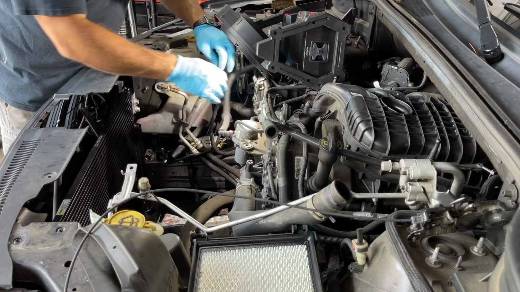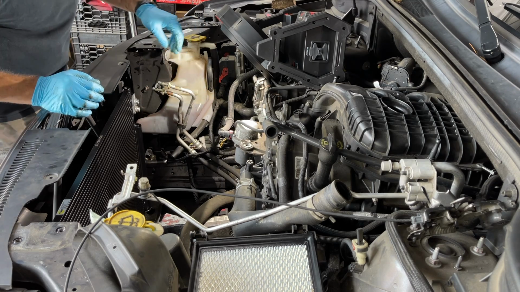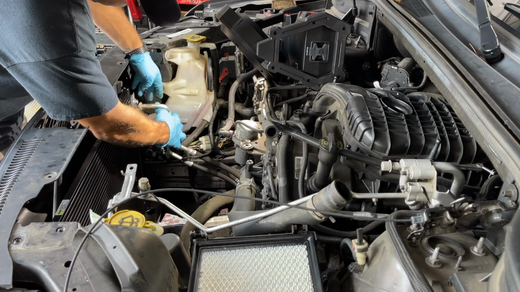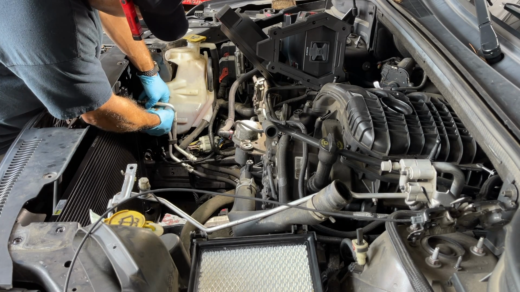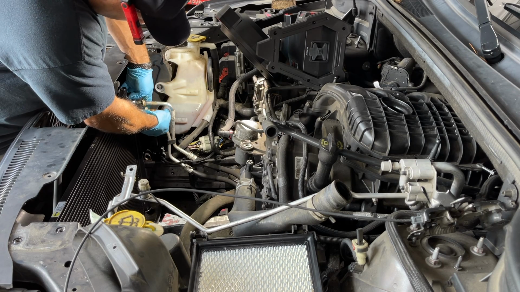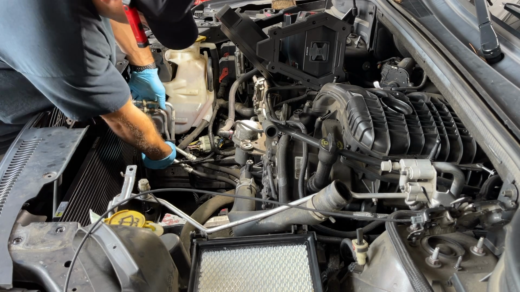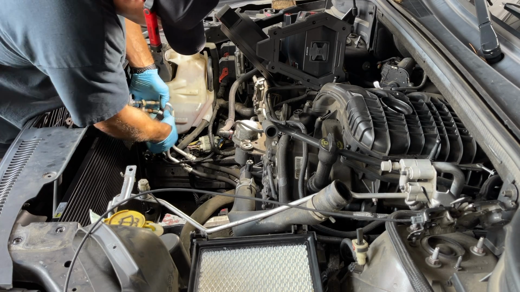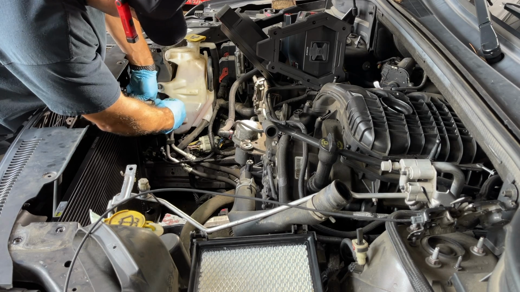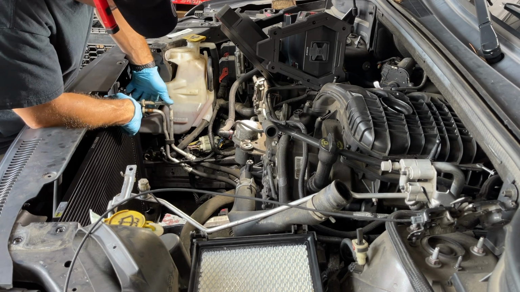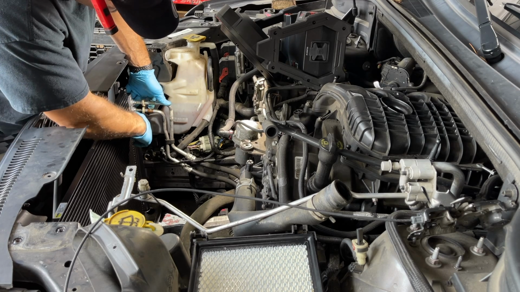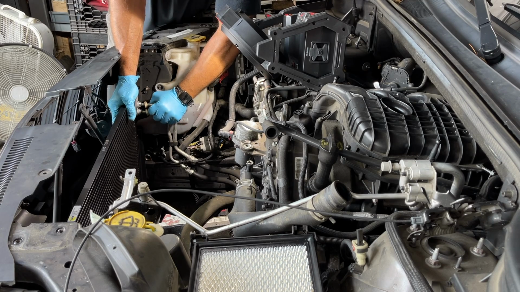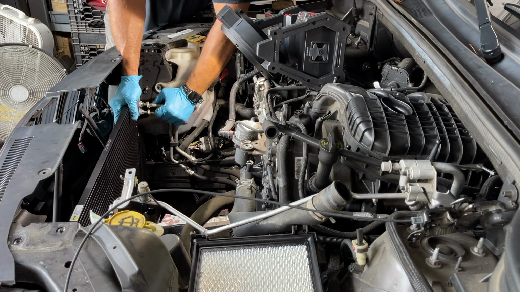Now we're back to this side. We have to put these two tranny lines back in place. Make sure they're 100% straight. You don't want to damage the seal inside here. And you have to push all the way till you hear the click. You have to make sure these C-clips are locking. They're usually not easy, you have to take your time, wiggle it and push it in here.